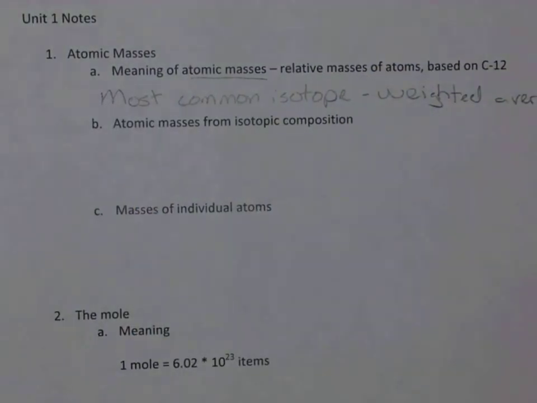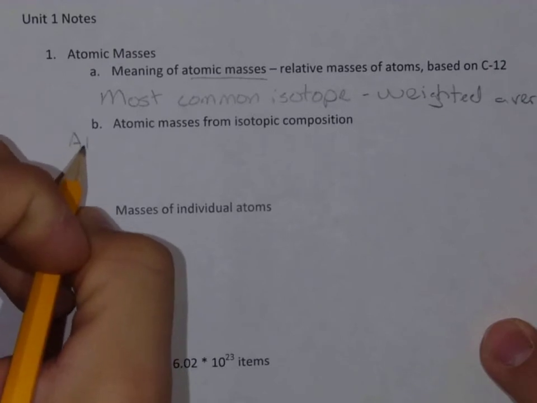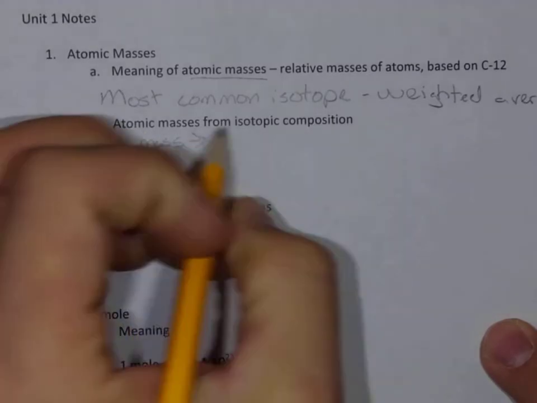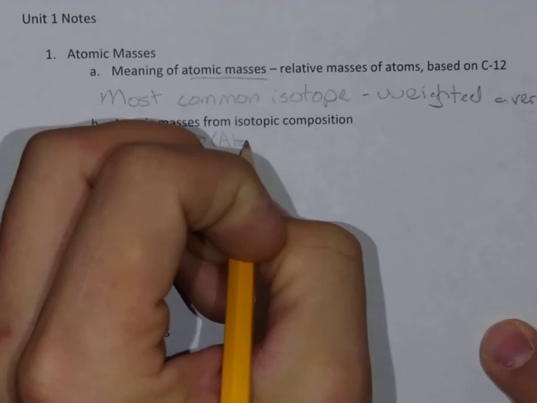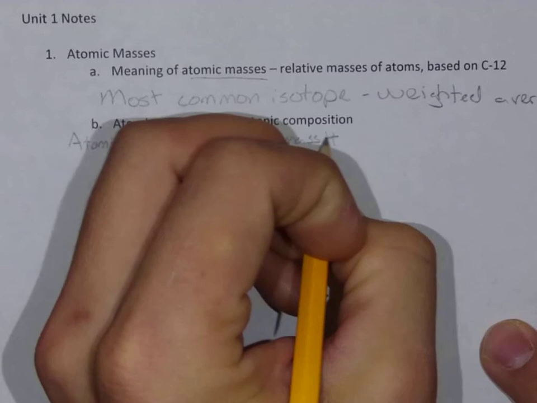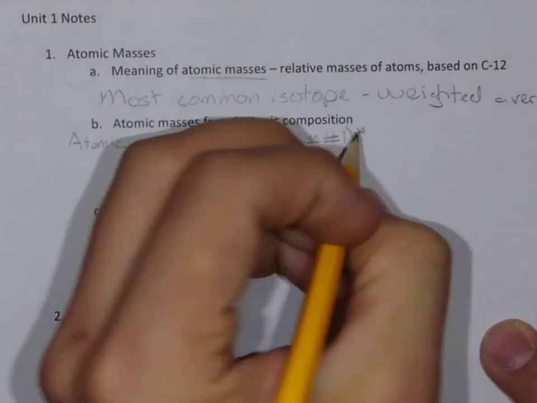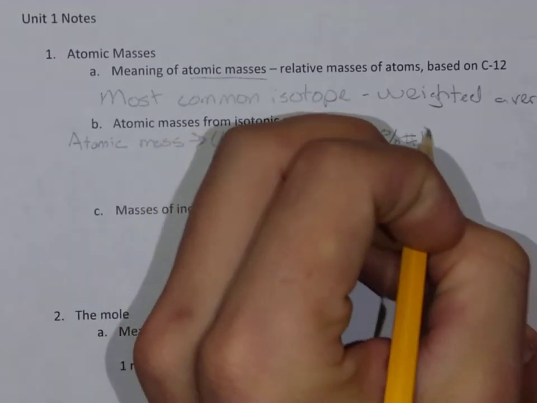And so now, if we have our atomic masses from an isotopic composition, we have a formula. Our formula is just a weighted average. So the atomic mass that we see on the periodic table is going to be equal to the atomic mass of isotope number 1, multiplied by the percent of that isotope, so the percent of number 1.